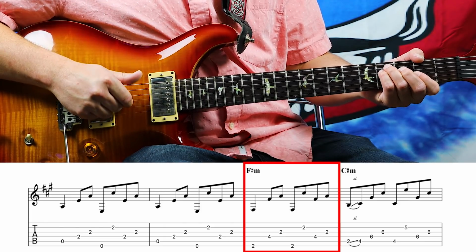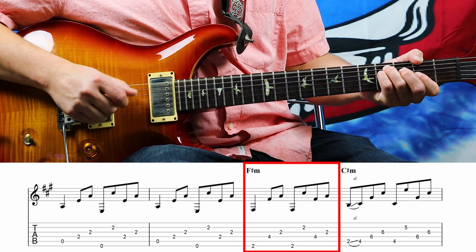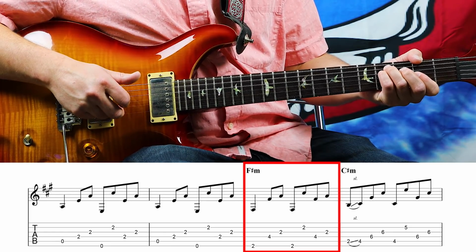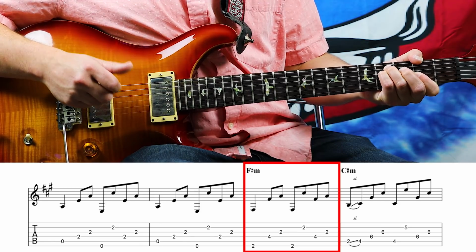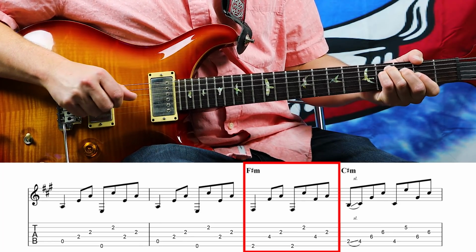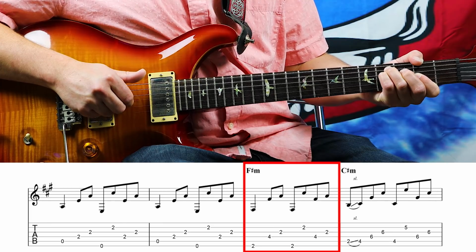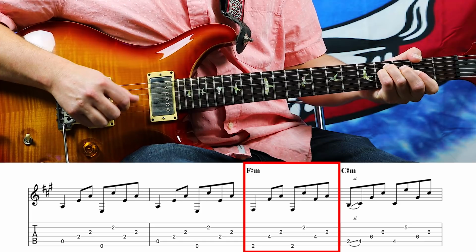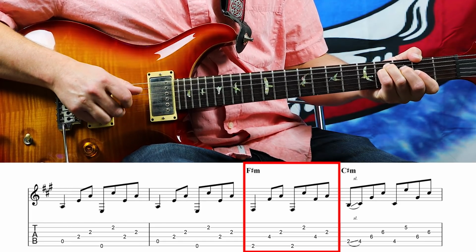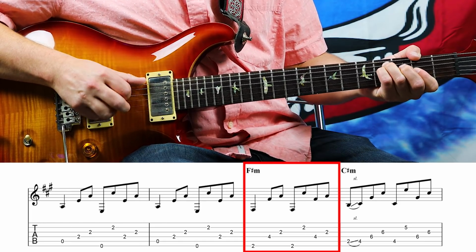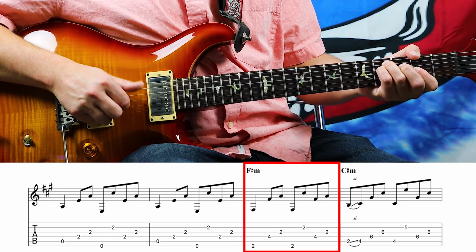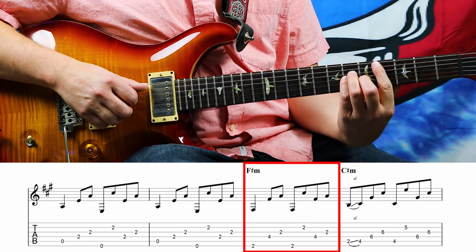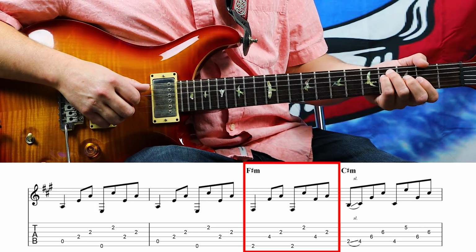Index finger, I'm playing the 3rd string, so we have then back to the 6th string, then with my middle finger I'm playing the 2nd string, then with the thumb the 4th string, then with the index finger I'm playing the 3rd string.